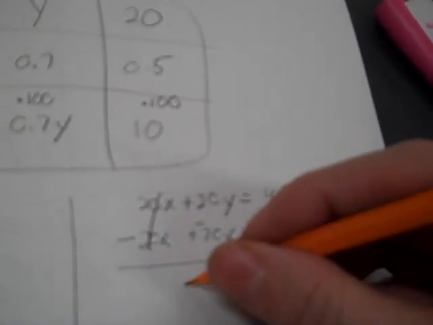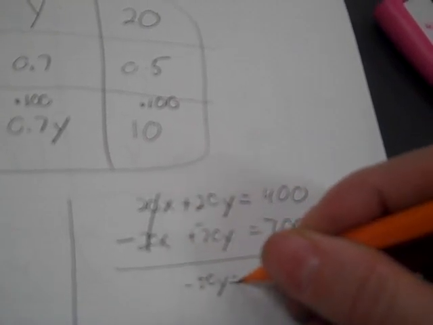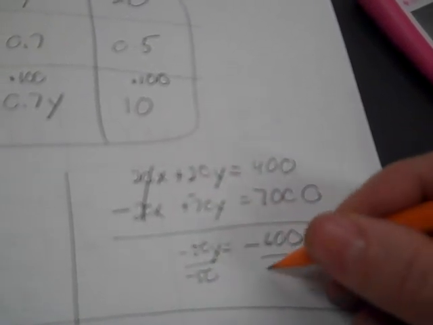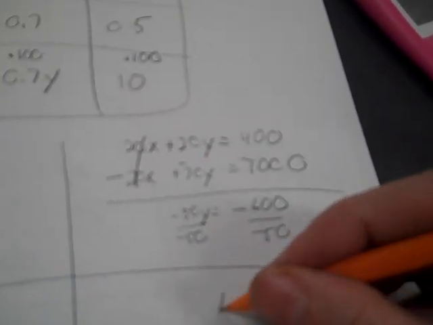Negative, negative, negative. So that's going to make negative 50Y. That's going to make negative 600. And then when we divide negative 600 by negative 50, Y ends up equal to 12. So it's 12 there. And that's 8.